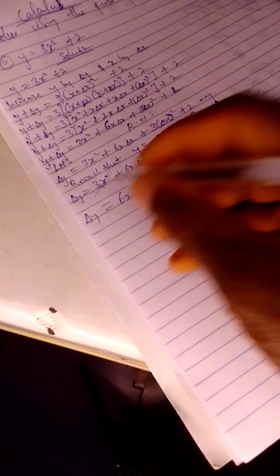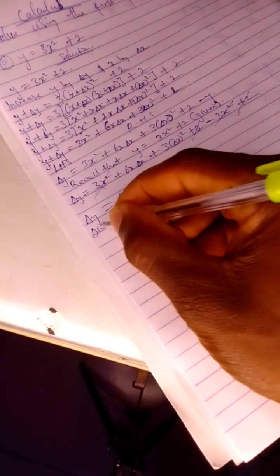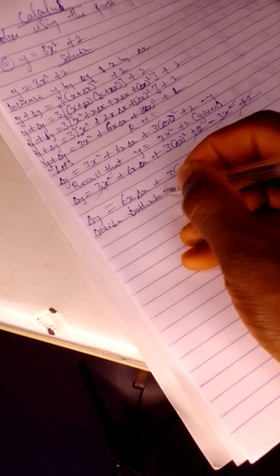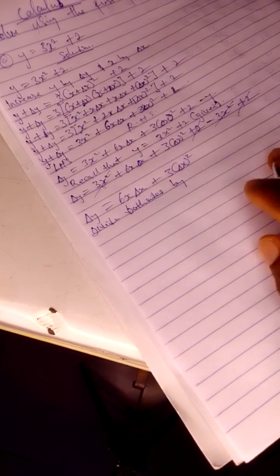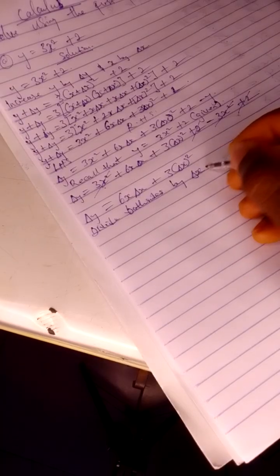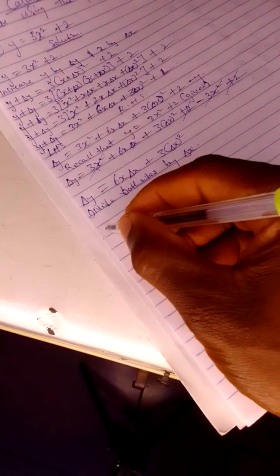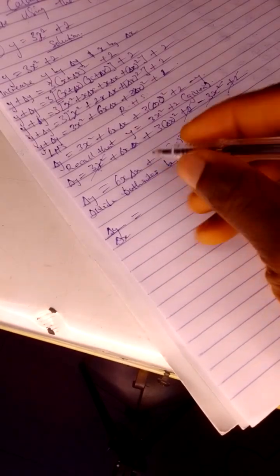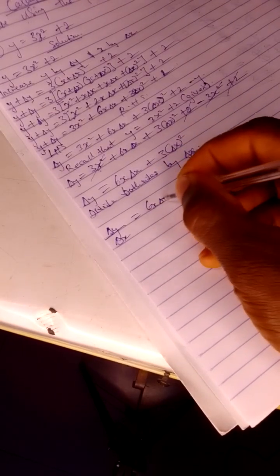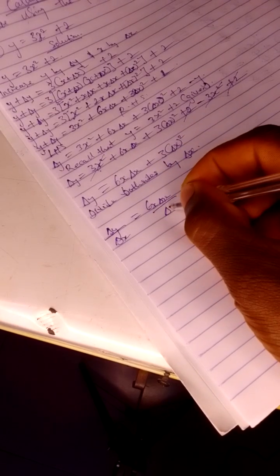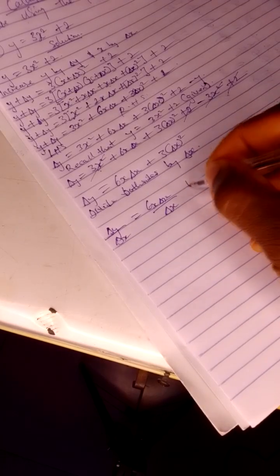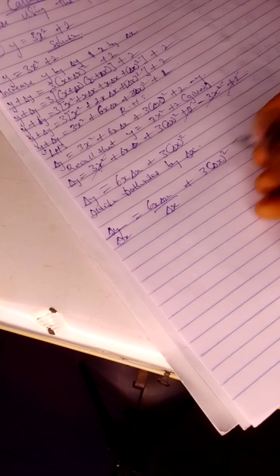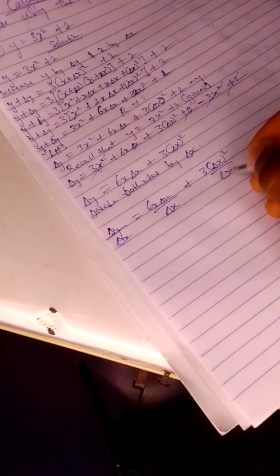Now what do we do? We divide both sides by change in x. So we have change in y over change in x is equal to 6x change in x over change in x, plus 3 brackets changing x squared over changing x.